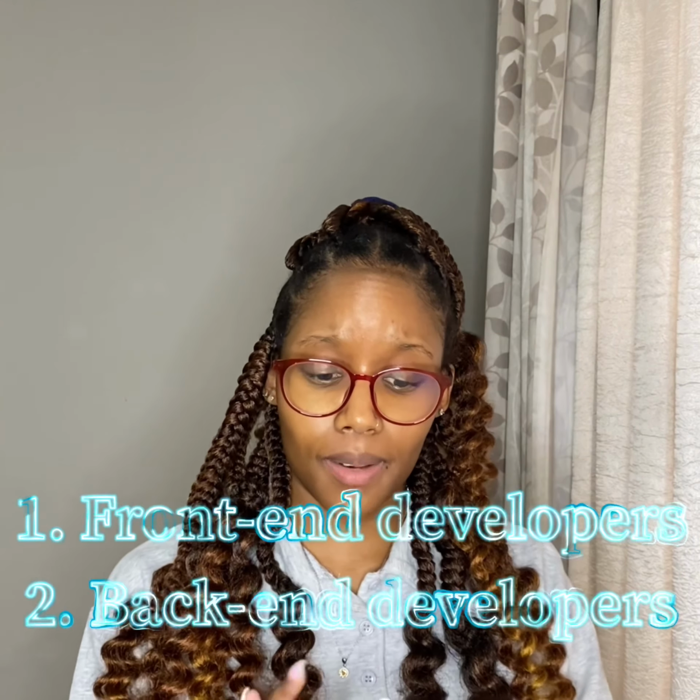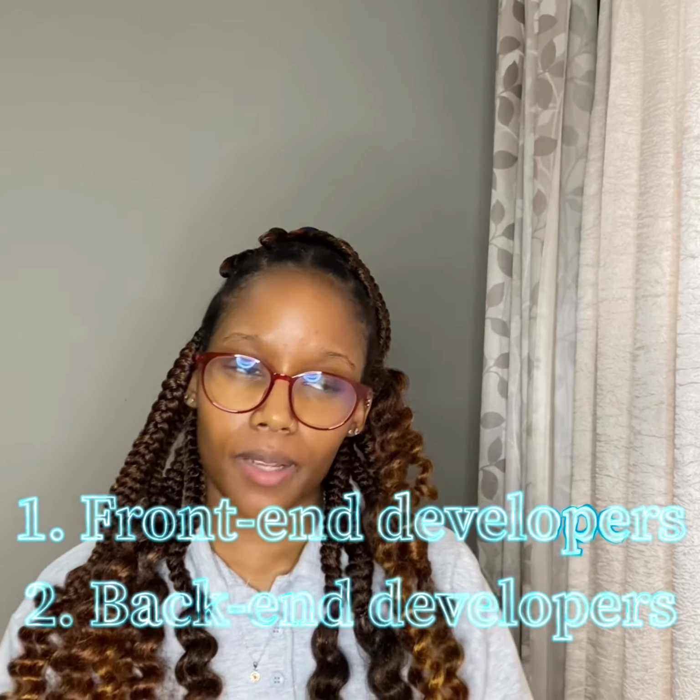I just want to make everyone aware of the fact that you've got 2 types of developers, right? You've got your front-end developer and your back-end developer. Your front-end developer deals with the client side of development, and your back-end developer deals with the server side of development. By client side, I'm talking about what you see when you open Instagram, what you see when you open up Facebook. That's what they do. So front-end developers, what I call it is they put the icing on the cake. Essentially they make things look pretty. So they do your user interfaces, your UI, and that's why you've got UI and UX designers.